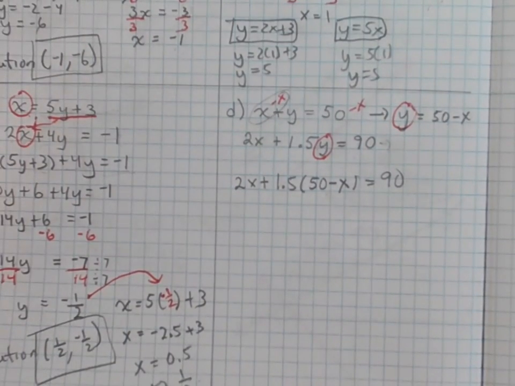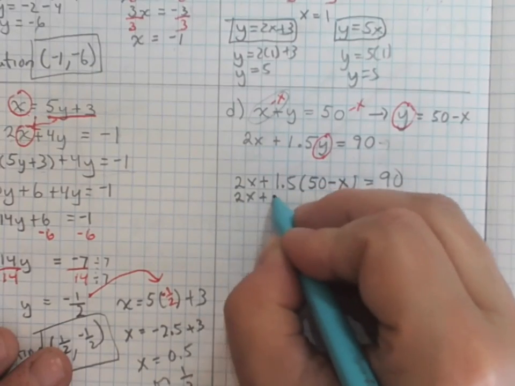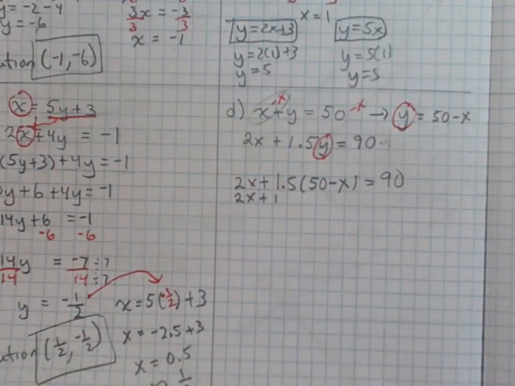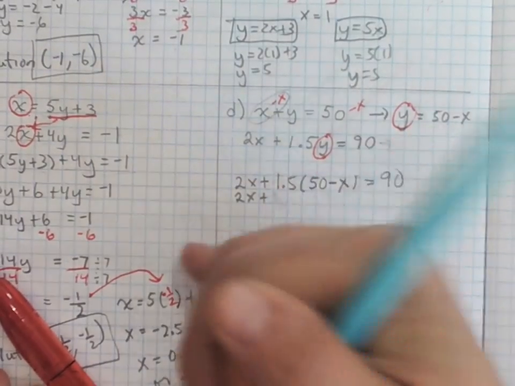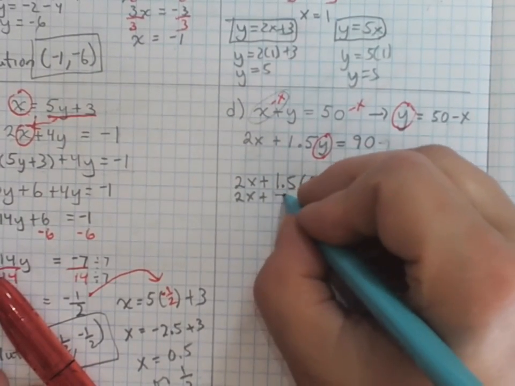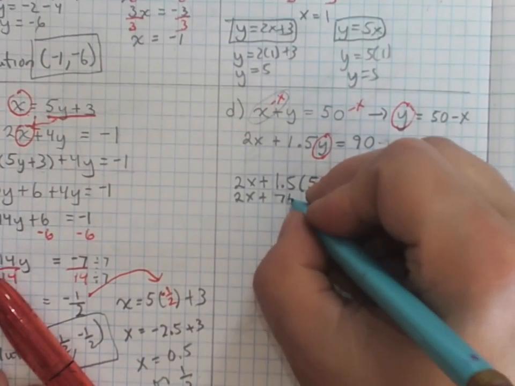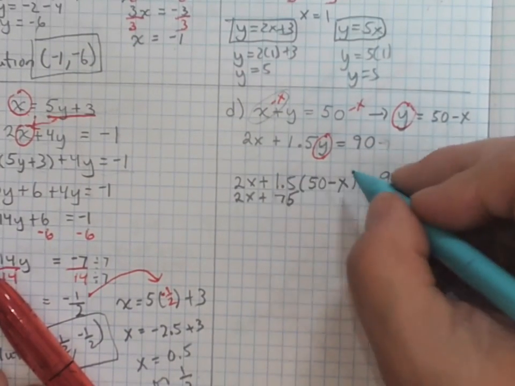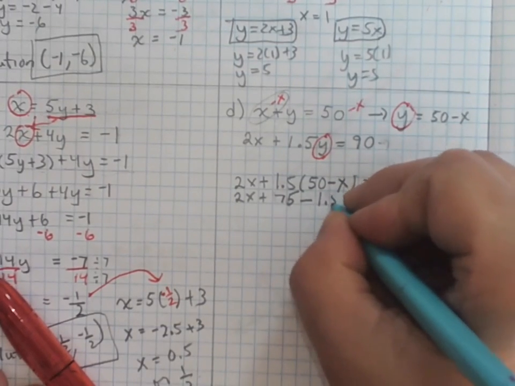And then we solve for x. 1.5 times 50, whoops. That's 75. And then 1.5 times negative x, that's negative 1.5x.